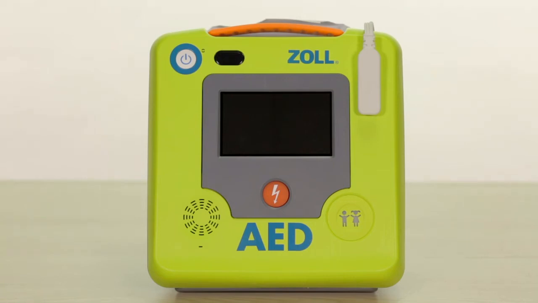Note that as a safety feature, if you do not select the blue gear configuration icon within 30 seconds, the AED3 will automatically go into rescue mode.